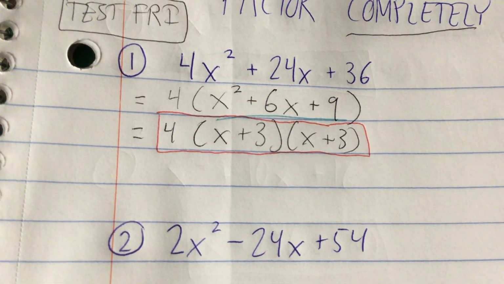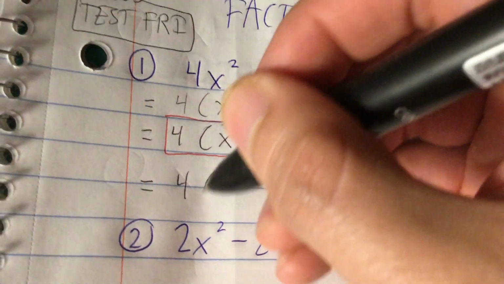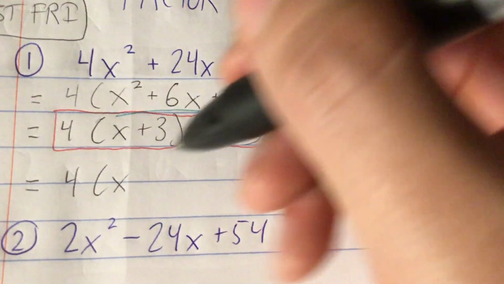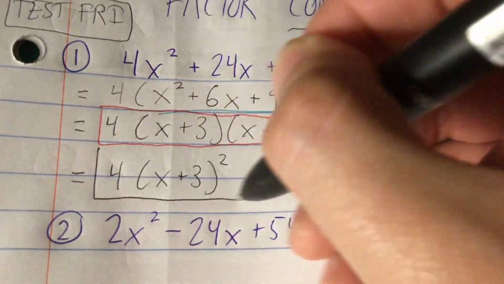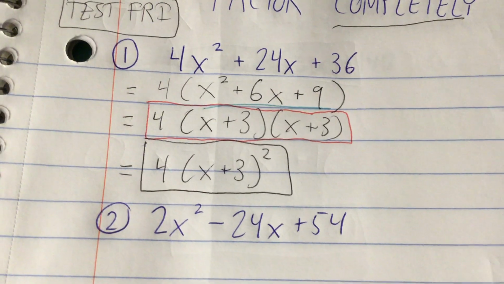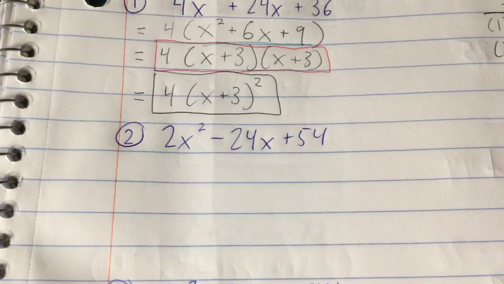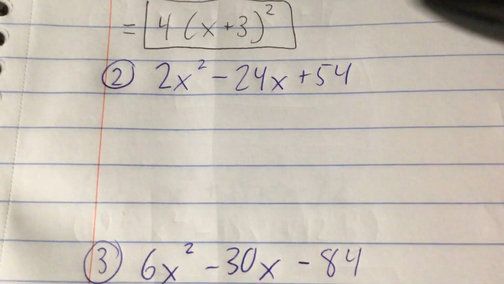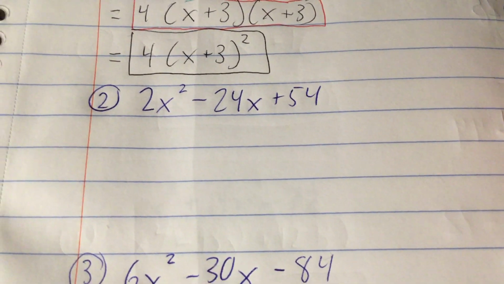But if you want to be fancy, and that's okay with me, you can write this as, remember the 4 is factored out, but the x plus 3 times the x plus 3 is the repeater. So this could be x plus 3 quantity squared with the 4 factored out in front. Okay? Let's see if we can do something with number 2. Can I factor something out from all three of these numbers? 2x squared, negative 24x, and positive 54.